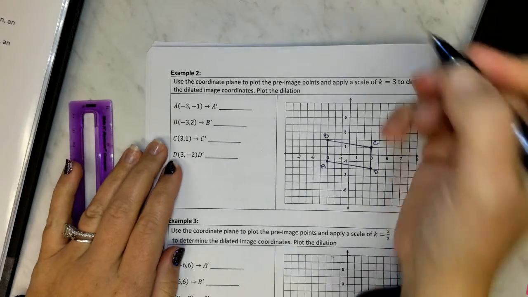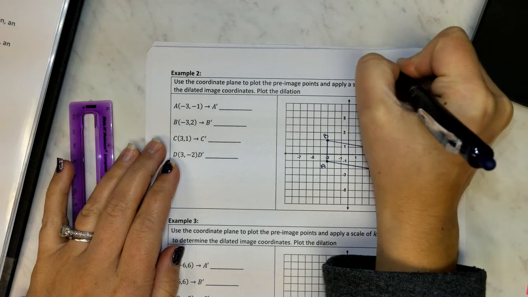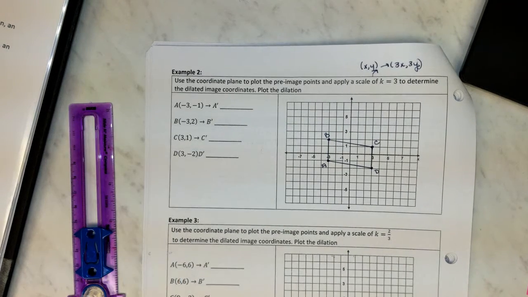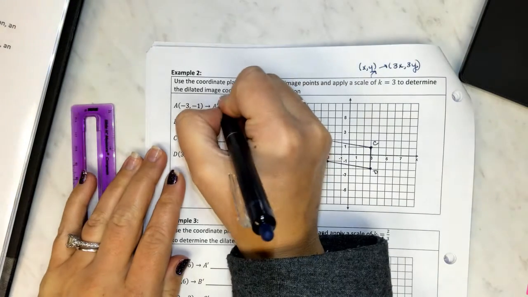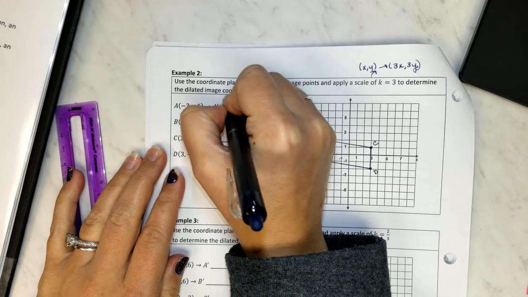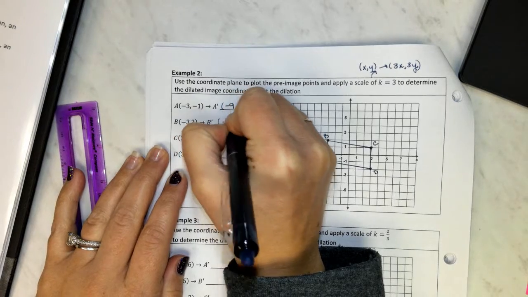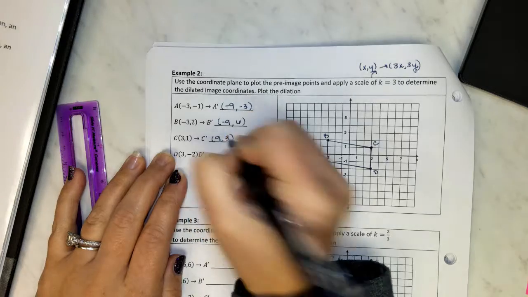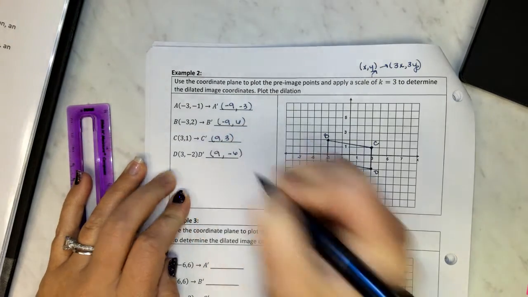So this would tell us that our rule is x comma y goes to 3x comma 3y. Now you actually performed a dilation back in section 1. We did not yet call it a dilation, but you have done this before. So we're multiplying everything by 3. So -9, -3, -9, 6, 9, 3, and 9, -6.